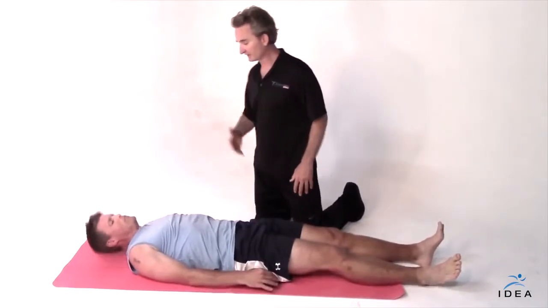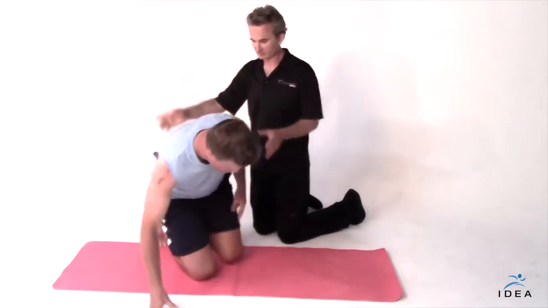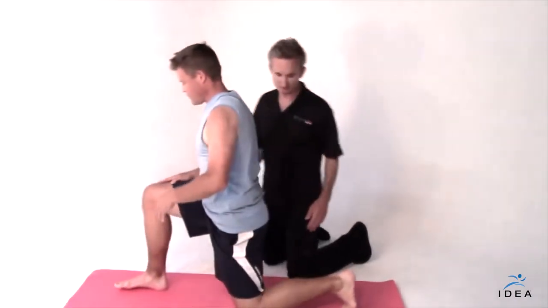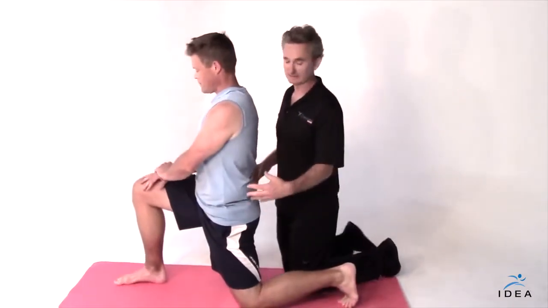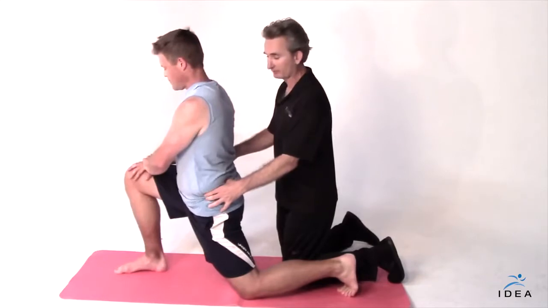Then do you mind just doing a kneeling hip flexor stretch for me, facing that way, for your left side? So turn around this way. So after he's done the self-myofascial release, we're then going to go into a kneeling hip flexor stretch. And he's a little bit tight. He wants to come out of that by rotating this way.